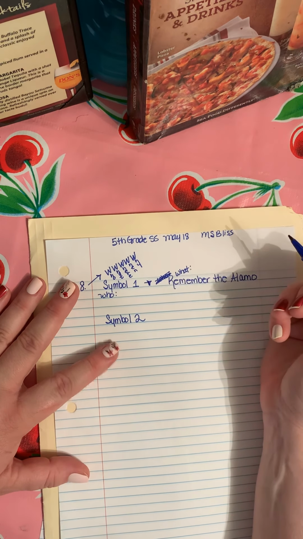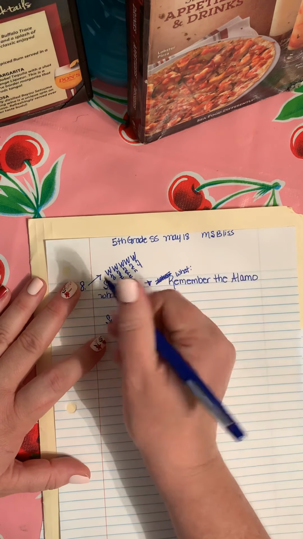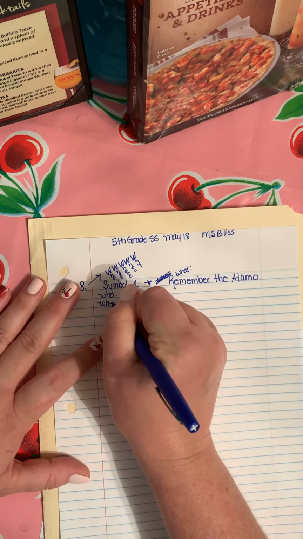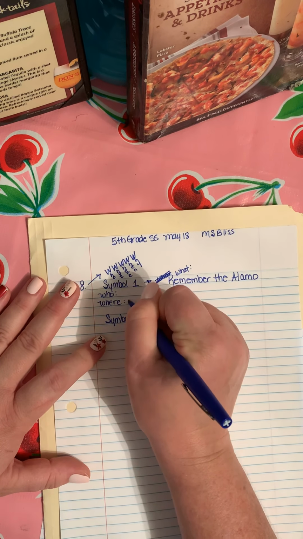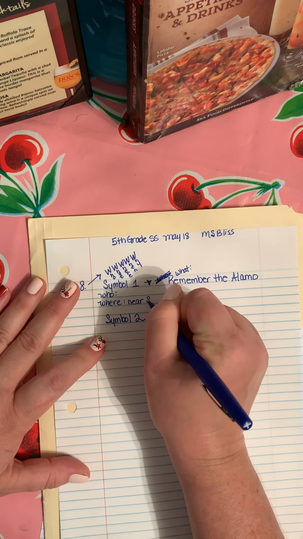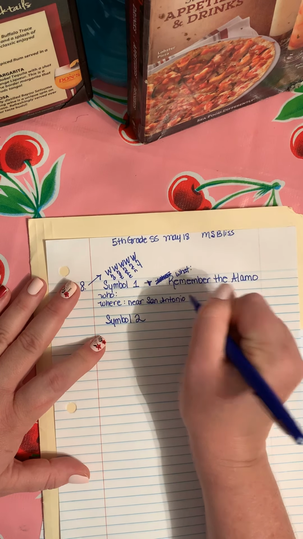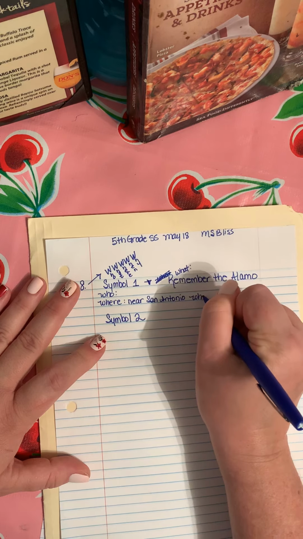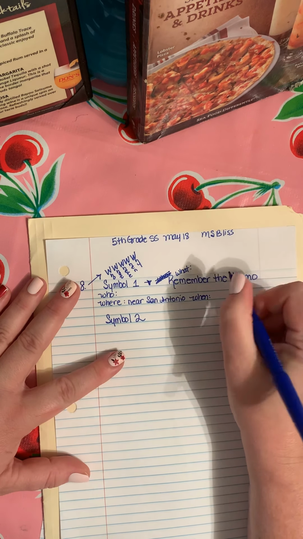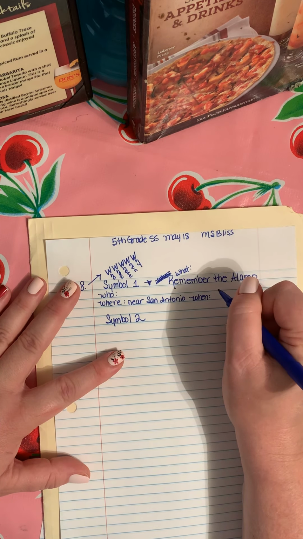I can't remember. Of course, where? It's going to be near San Antonio. When? Let's see, it was like 1860 or something like that.